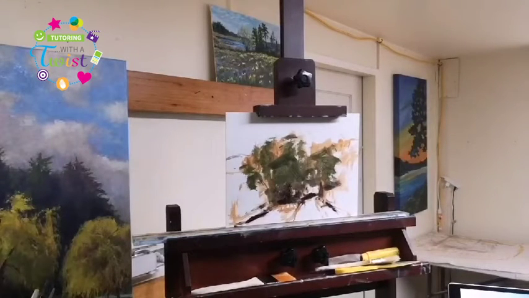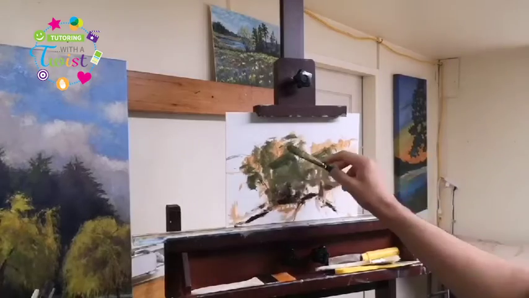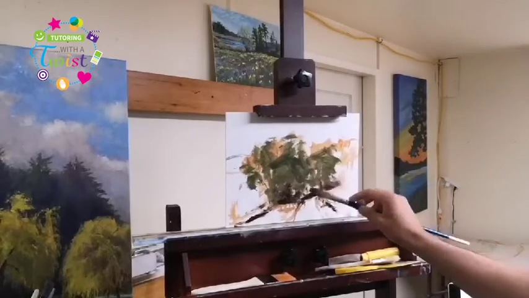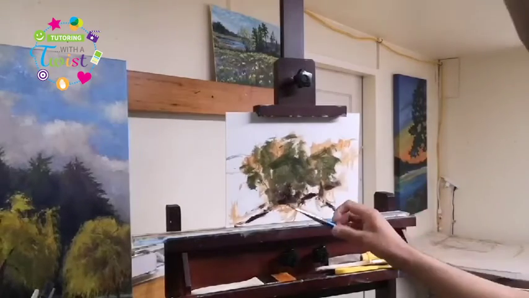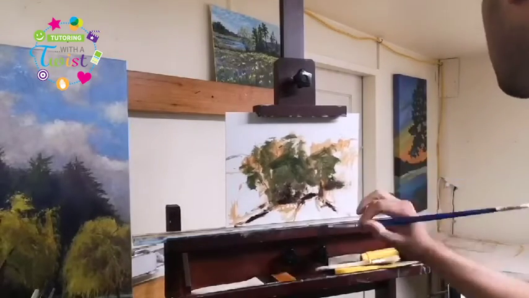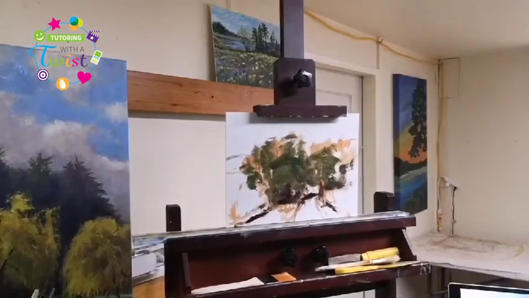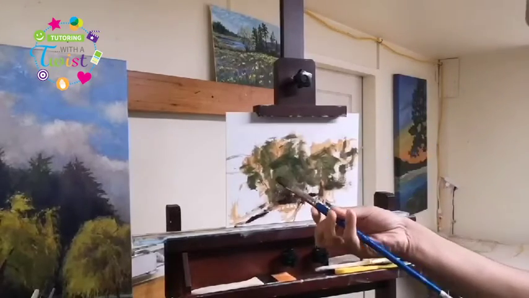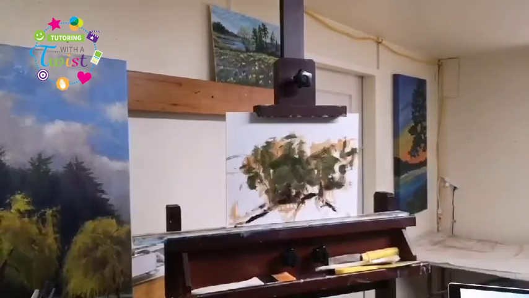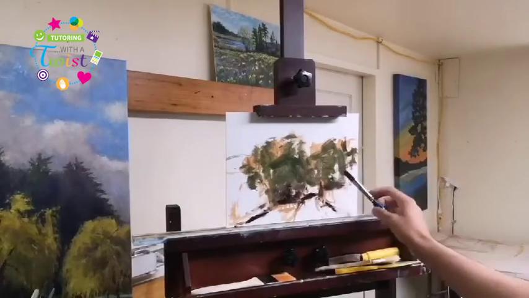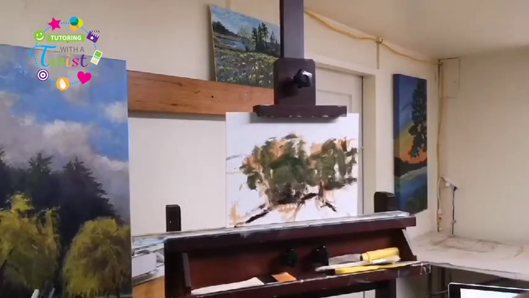I use a very big brush because it keeps me from going into the details from the very start. You always go with a bigger brush than what you feel you need for the job, and you'll never go into details from the start. This is, I think, maybe a number 8 brush. So if you see, I'm just drawing some loose abstract shapes of this tree foliage.